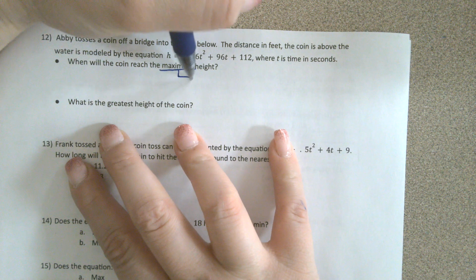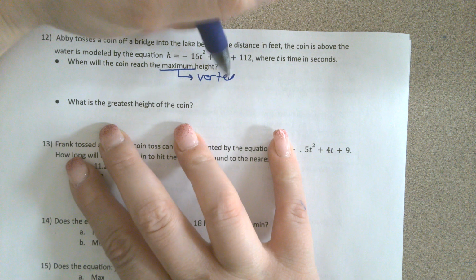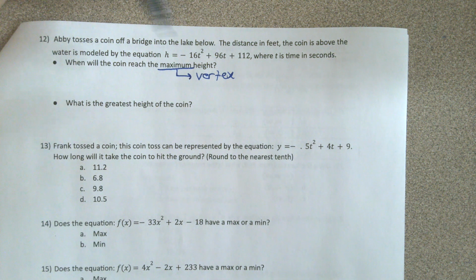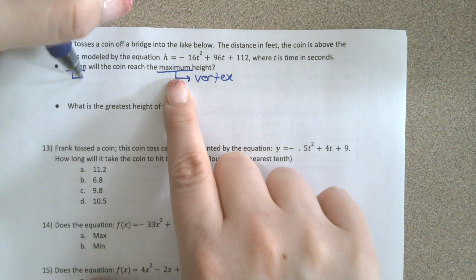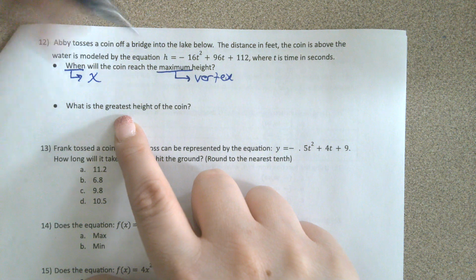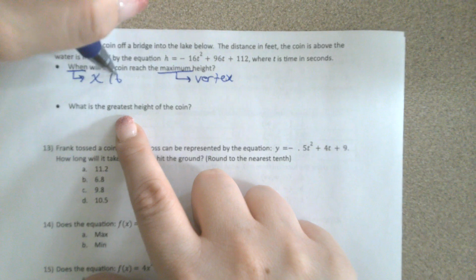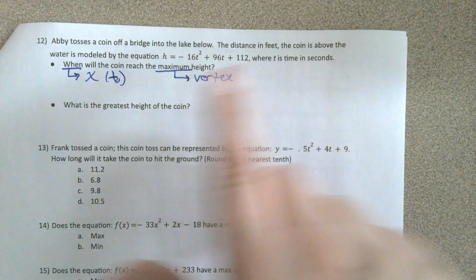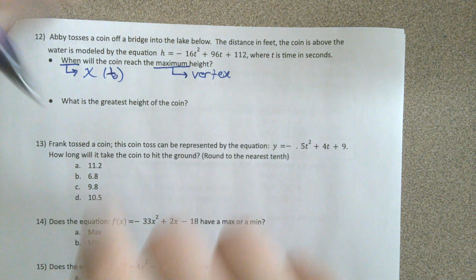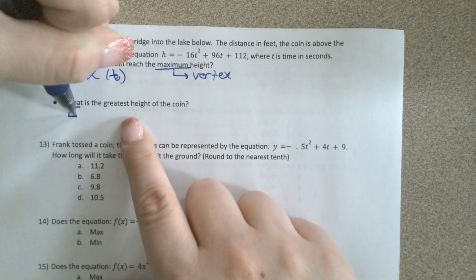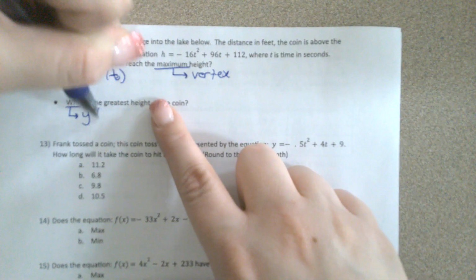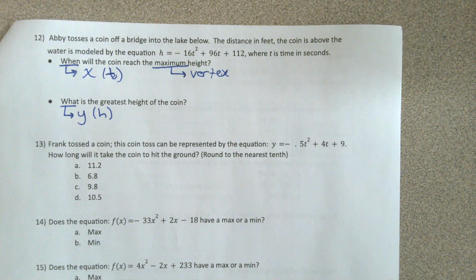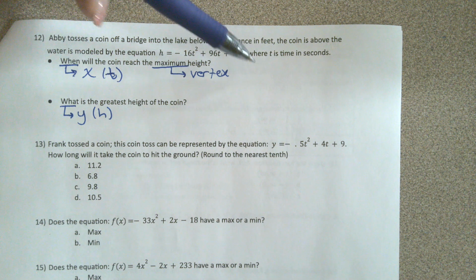Maximum should be a clue for vertex. You need to find the vertex of this equation. When will the coin reach its maximum height? That's the x value, which in this problem is t. t is where x usually is. What is the greatest height? That's your y value of the vertex. In this case, y is h, h for height. So find the vertex.